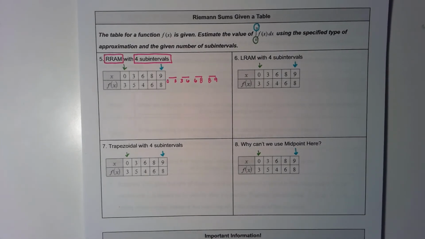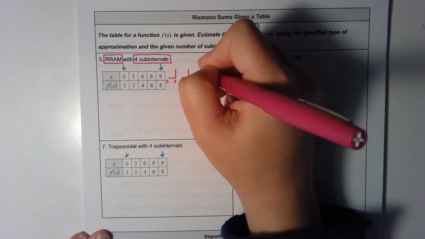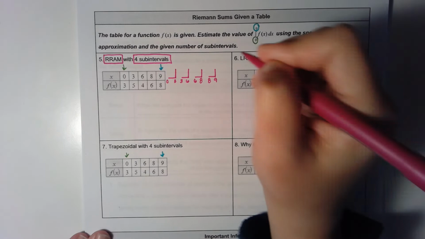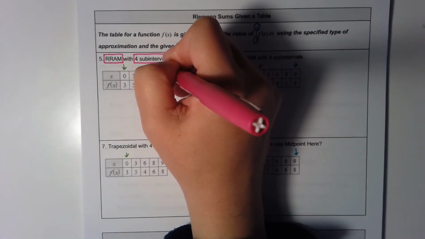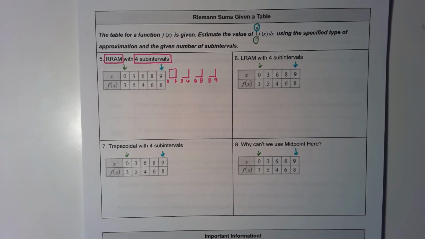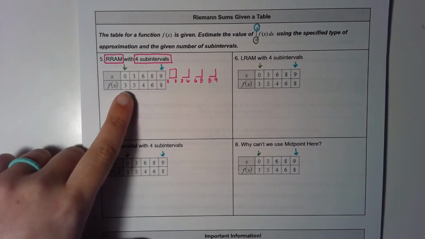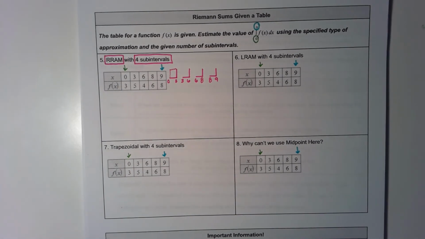Now we want to find the heights. In this case, since we're using our RAM, we only care about the right side of each of these intervals. So I'm going to draw a little vertical line. You can imagine that that's kind of like the height of the rectangle if you were to look at the graph. The reason I'm drawing that vertical line on the right side is because that's going to help me figure out which of these y values to use as the height of that rectangle.